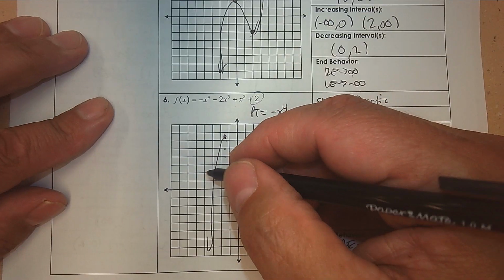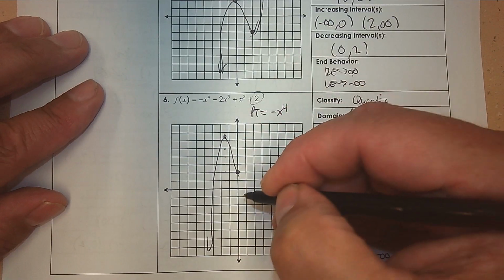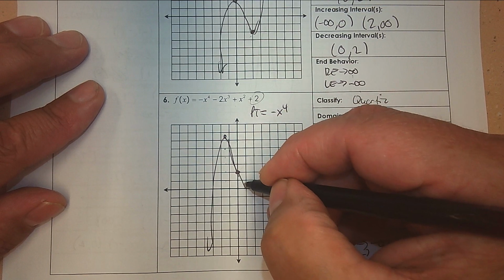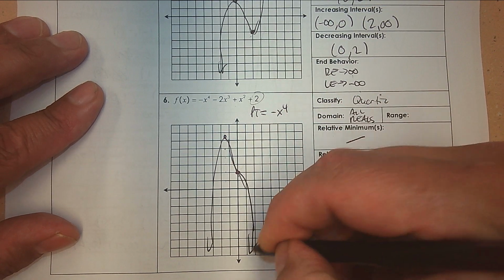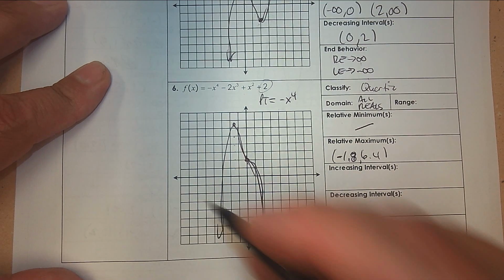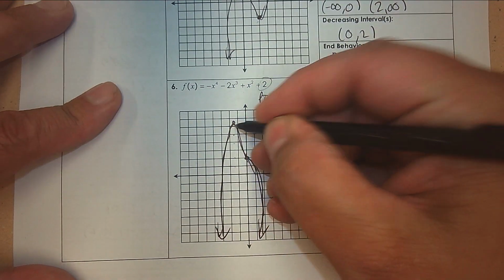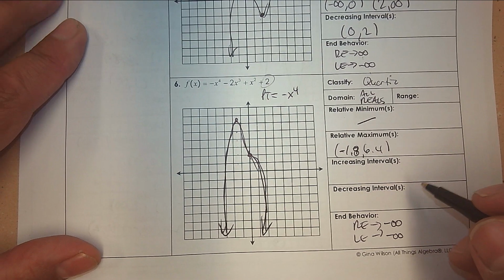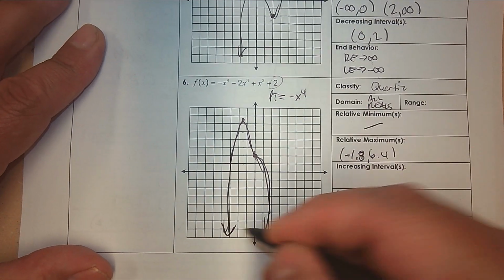If you look on your graph carefully, there's like a little hiccup here as it goes down. Honestly, I care about the end behavior and that it's smooth and continuous. So there is what's called a point of inflection in there, but we're not talking about that now. End behavior, smooth and continuous.